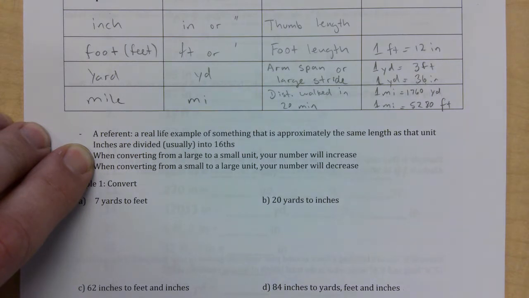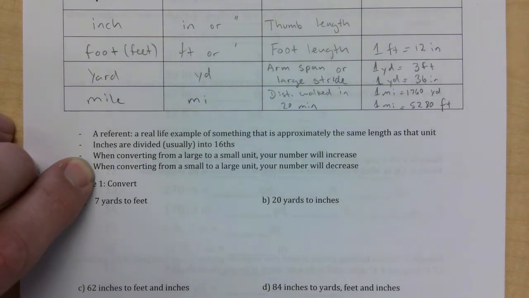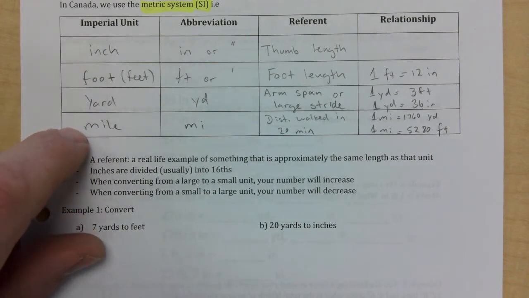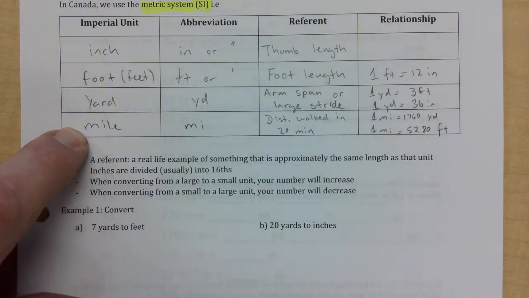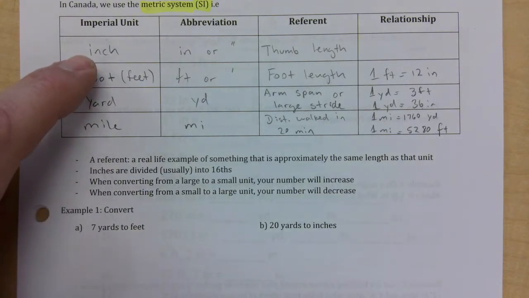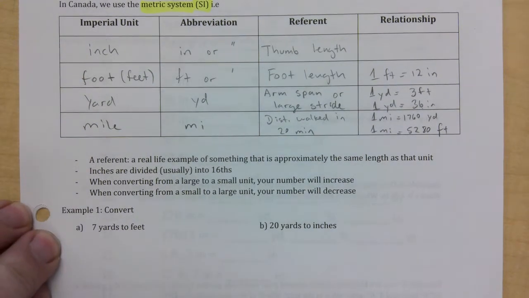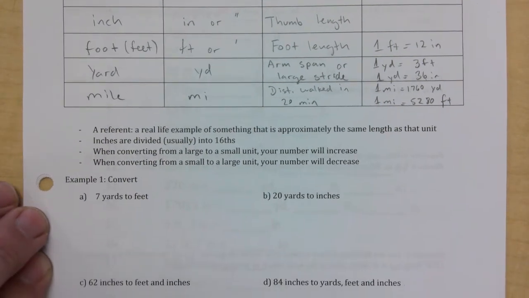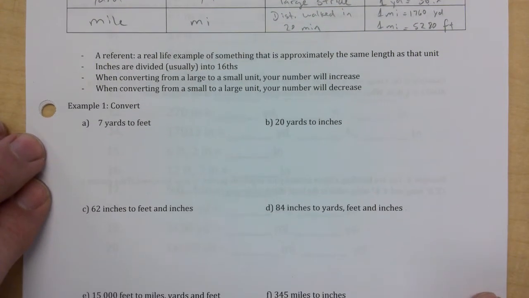When converting from a large to a small unit, your number will increase. When converting from a small to a large unit, your number will decrease. Okay, so if you're going, for example, from inches to miles, right? A mile is a much bigger unit. Your answer, like the number value, will be smaller. You got to watch out for that. But if you're going from miles to inches, right, the actual value will increase. Okay, so here are some conversions, and I will show you how we will be doing this in this unit.